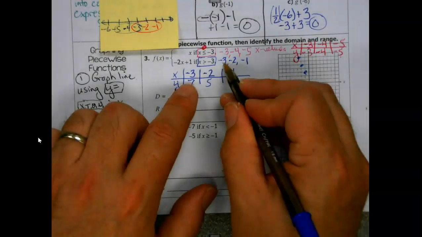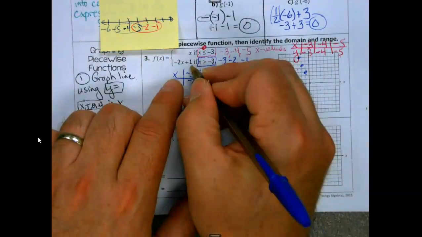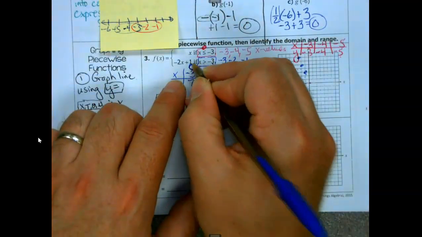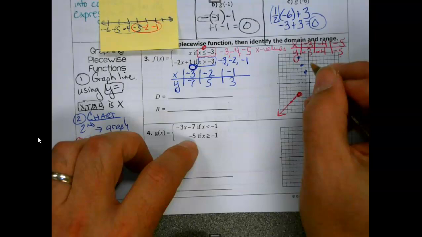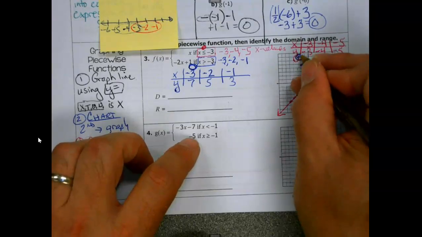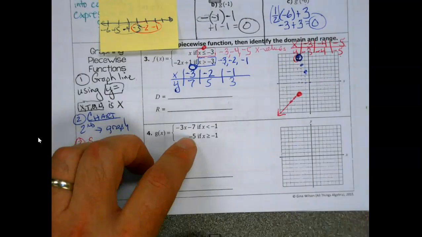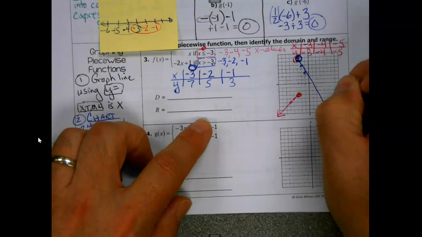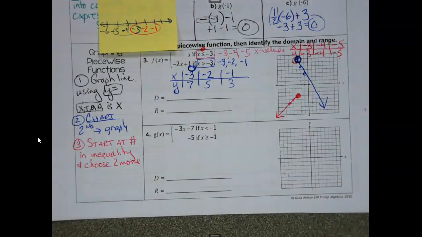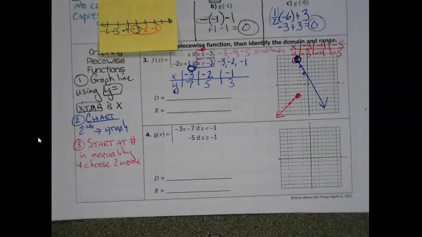That first dot, wherever this number is, is always my large dot. And this time it's an open circle. Why? Because it's just greater than. It's not or equal to. So we're going to make a big circle on the 3. And again, once you make your big dot, you just connect the other ones. We are not going to concern ourselves currently with domain and range. I just want to get this graphing thing down, because if we do, we're going to be in really, really good shape moving ahead.